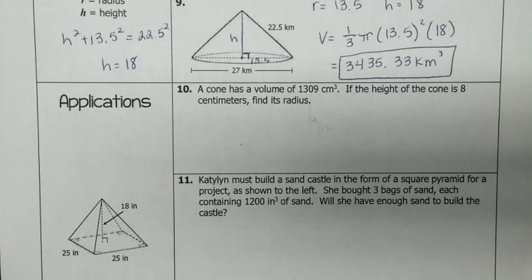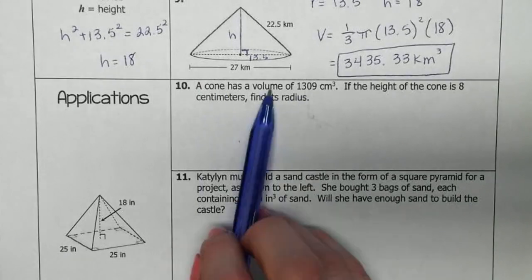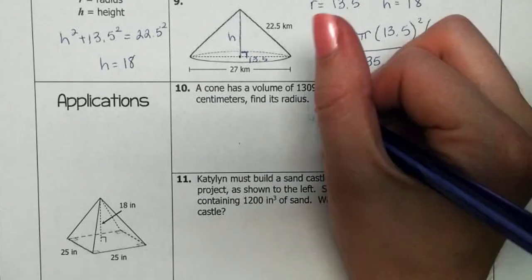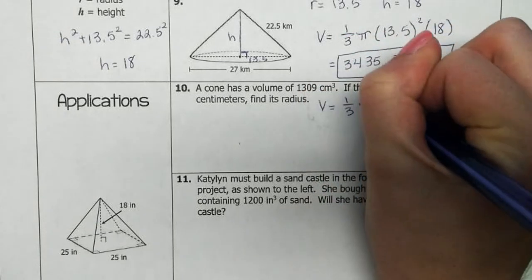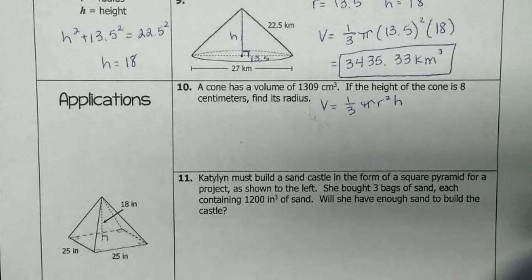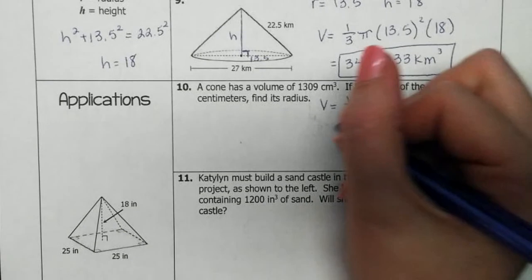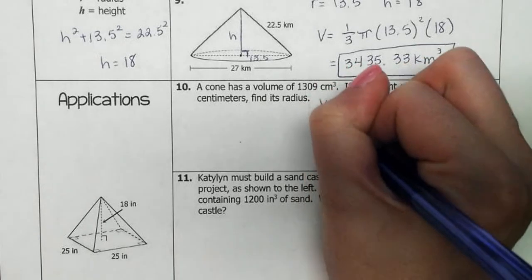Alright, so let's look here. Number 10 says a cone has a volume of 1,309 centimeters cubed. If the height of the cone is 8 centimeters, find its radius. So I need to start with the volume formula for a cone. That's V equals 1/3 pi r squared height. And then I need to plug in the numbers that fit for the letters. So volume is 1309, height is 8.